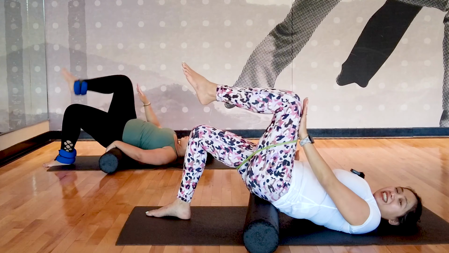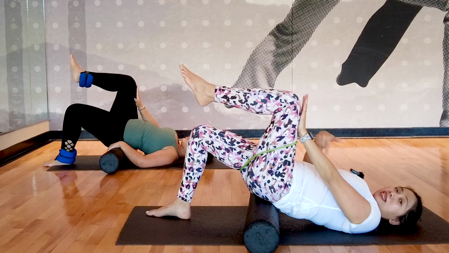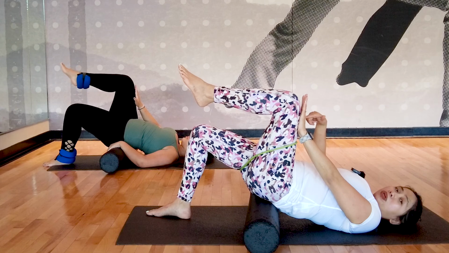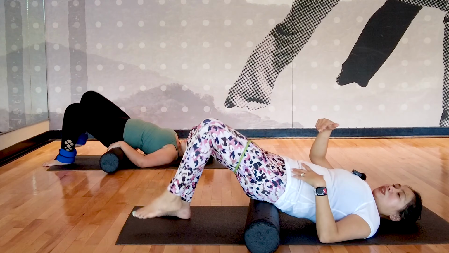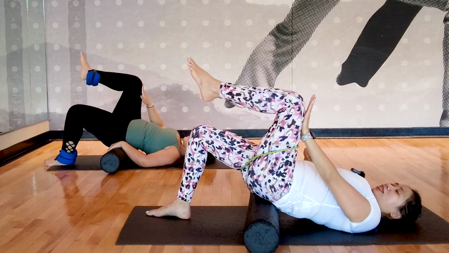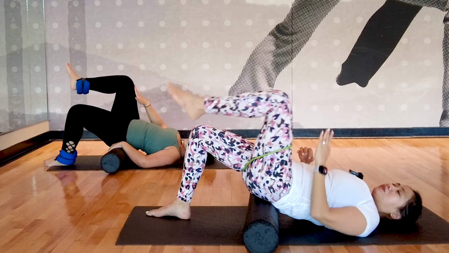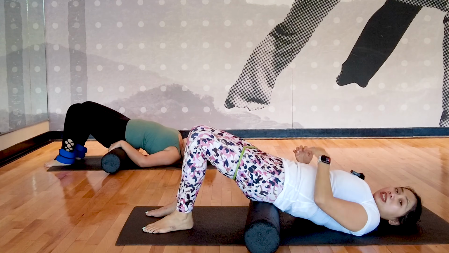Inhale, exhale, lift, and press against your thigh. And for me, it's my left side. This is where I have more pressure from my previous injuries. Last set, my friends. Inhale, exhale, press. With proper breath work and engage. And now, let's go to the other side.